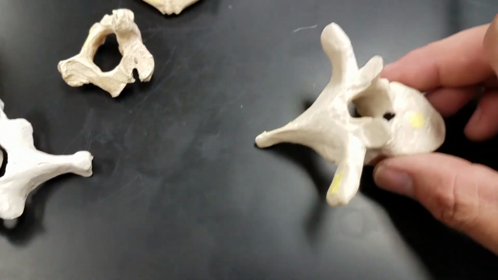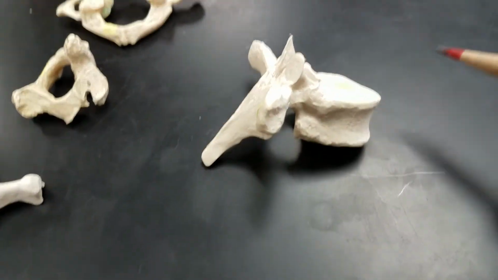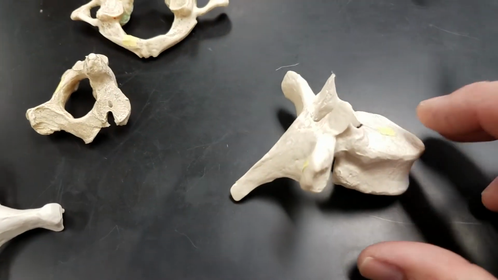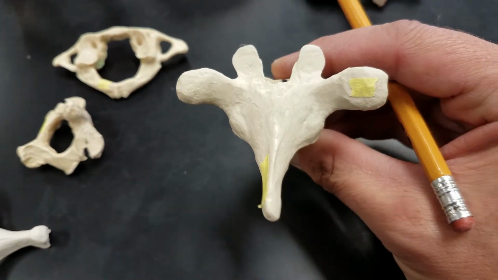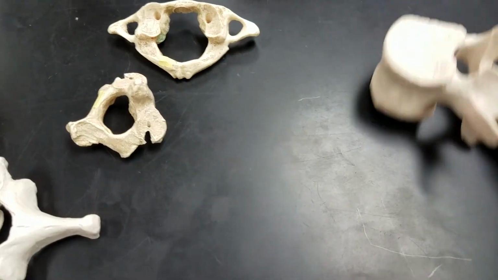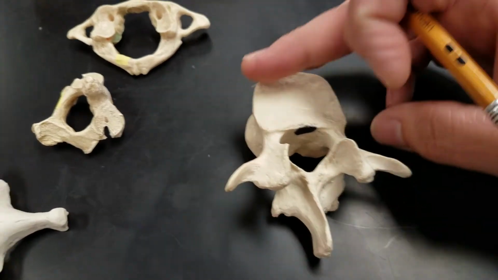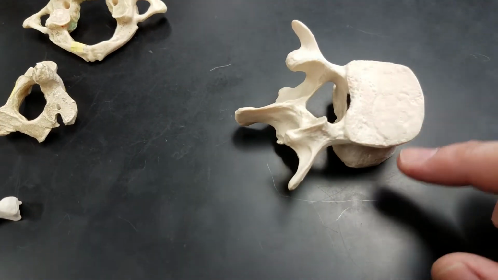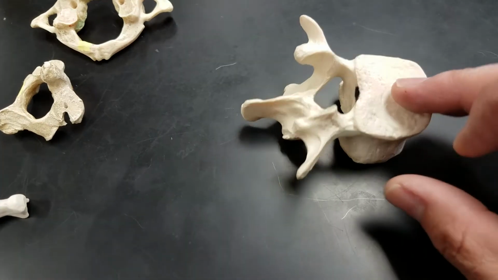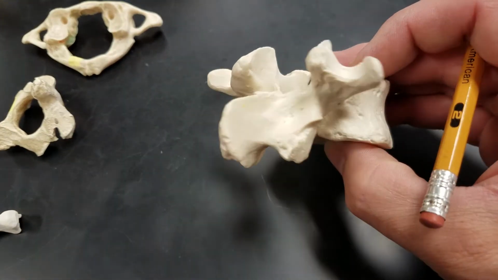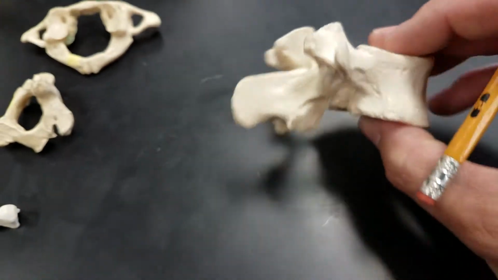The thoracic vertebrae are much thicker, with a much thicker body. If you look at it from the posterior view, it looks like a giraffe. And then we see the lumbar vertebrae, very thick, very rugged, very durable. Same features: we have the body, the transverse process, and the spinous process. And when we look at it, it kind of reminds us of a moose.